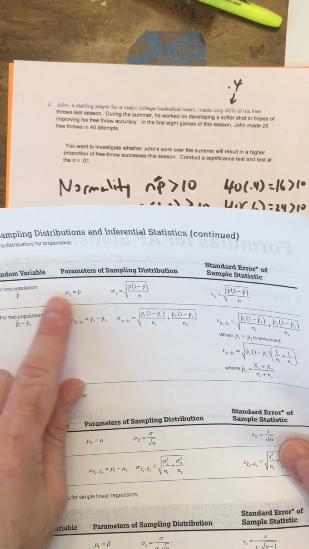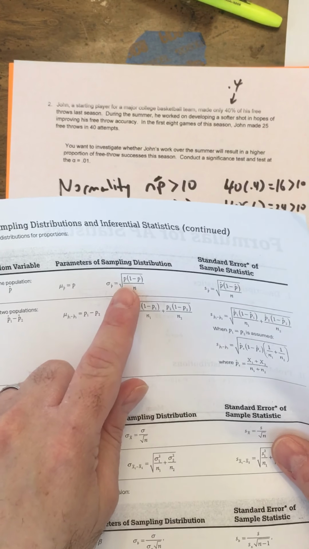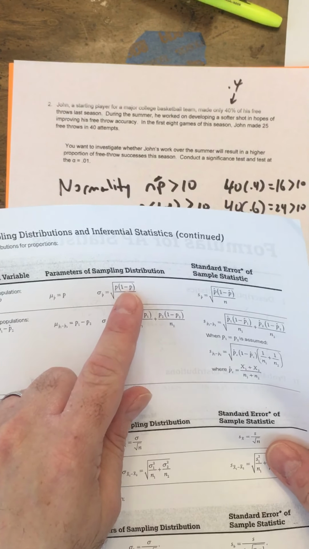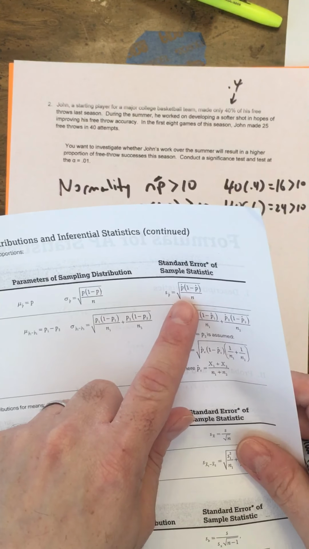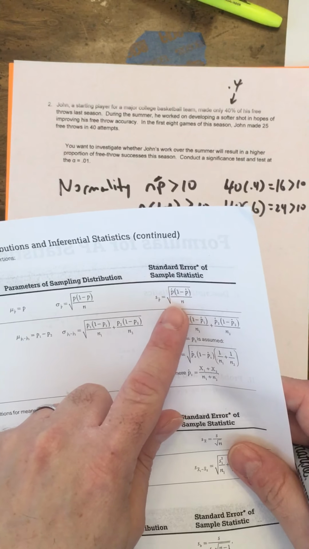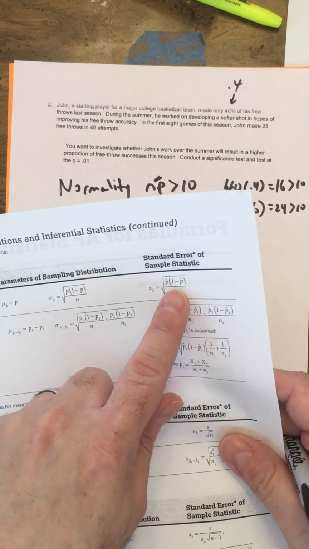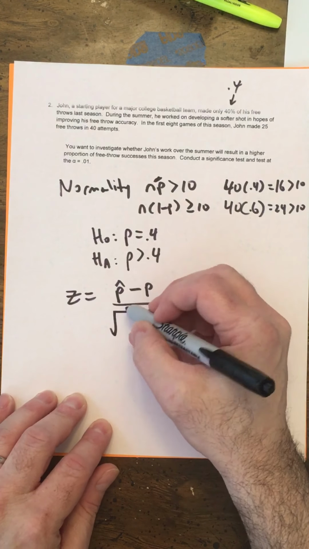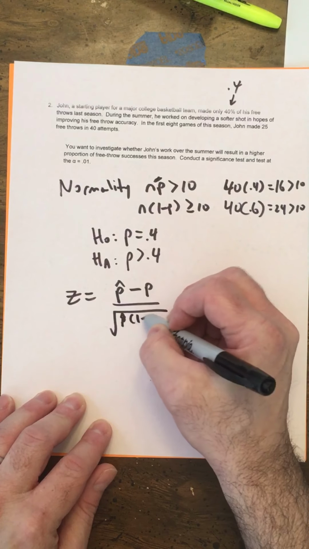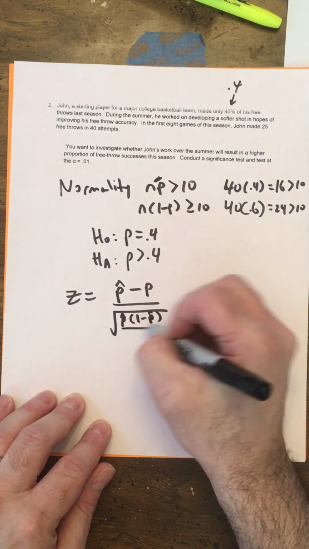One population proportion. Standard deviation is the square root of p times 1 minus p over n. And if you have p hat, you could use p hat times 1 minus p hat over n. So that's what we're going to be using here.